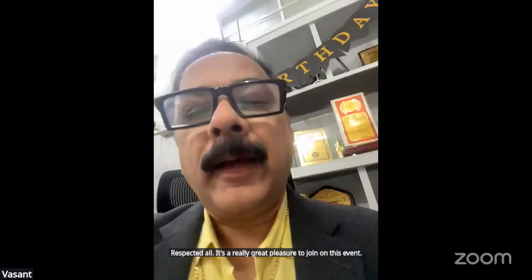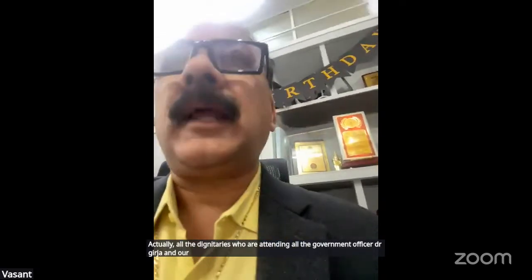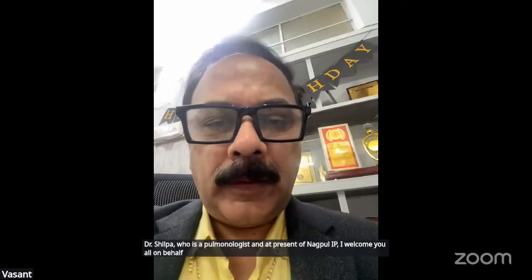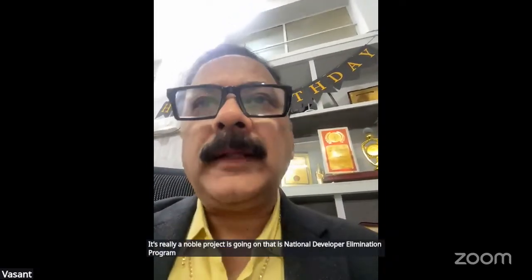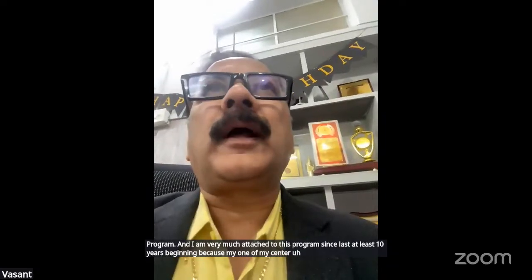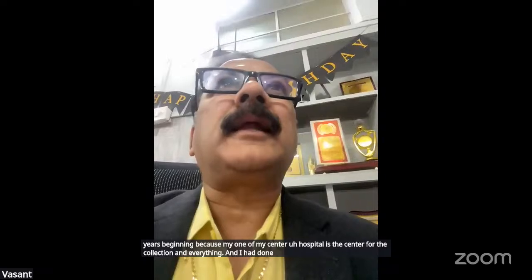Respected all, it's a really great pleasure to join this event. I welcome all the dignitaries who are attending, all the government officers, Dr. Girija, our key person and Maharashtra IAP President Dr. Sanjay Pakmode, Secretary Dr. Amol, and Dr. Shilpa, who is a pulmonologist and at present President of Nagpur IAP. I welcome you all on behalf of Central IAP. It's a really noble project, the National Tuberculosis Elimination Program, and I have been very much attached to this program for at least 10 years, since its beginning, because one of my hospitals is a center for collection, and I have done a lot of work at the central level for this.